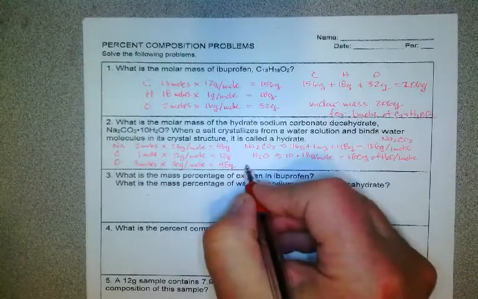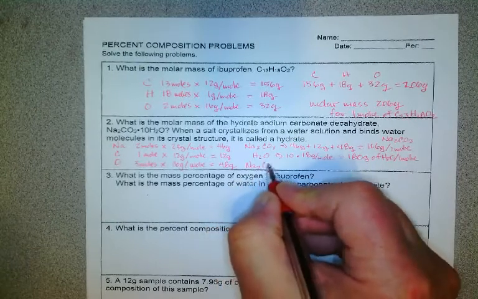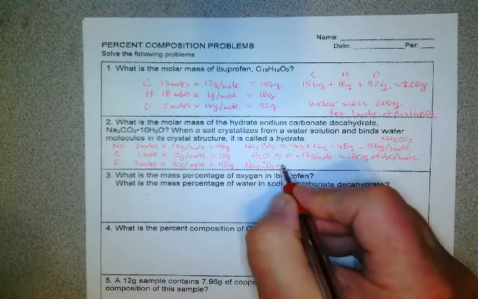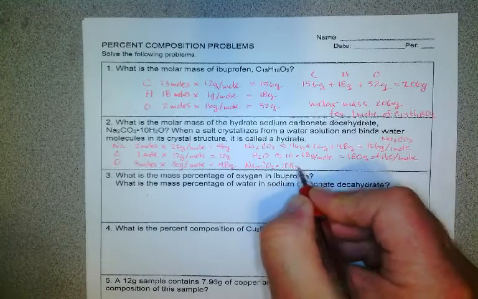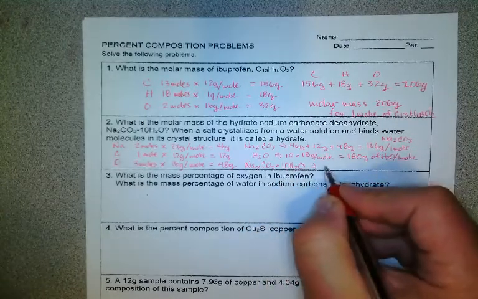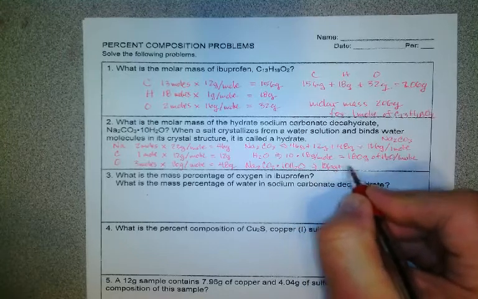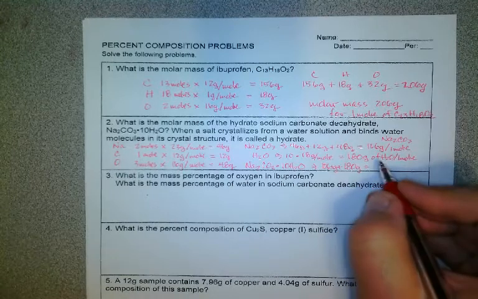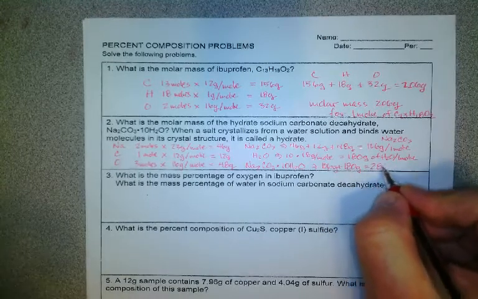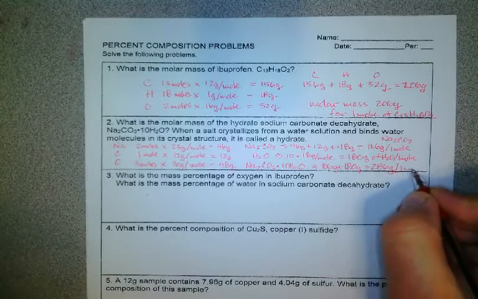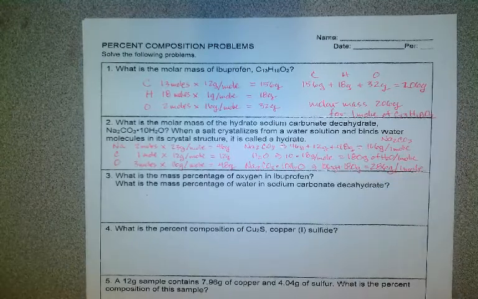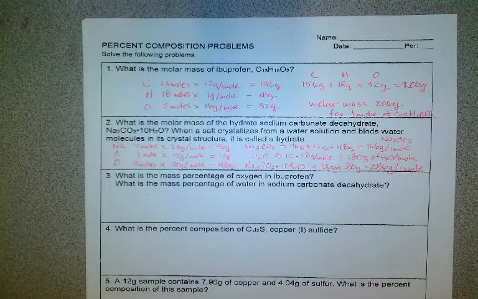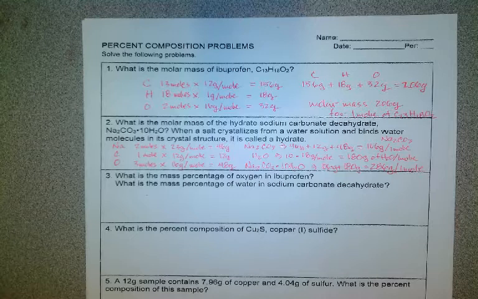Putting the two together for Na2CO3 and then the decahydrate part, well, that's going to be 106 plus 180, and therefore 286 grams per 1 mole. So, things we have done before, little twist on the hydrate, but this is how you find the molar mass of a compound.